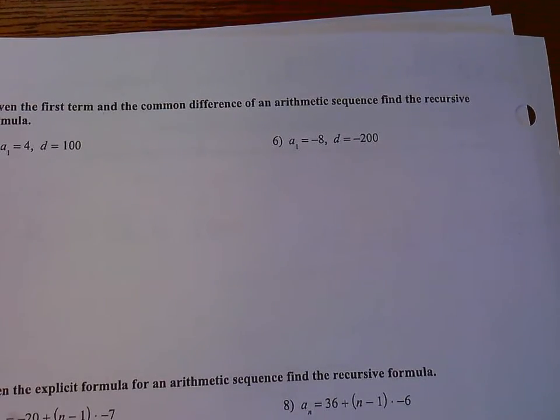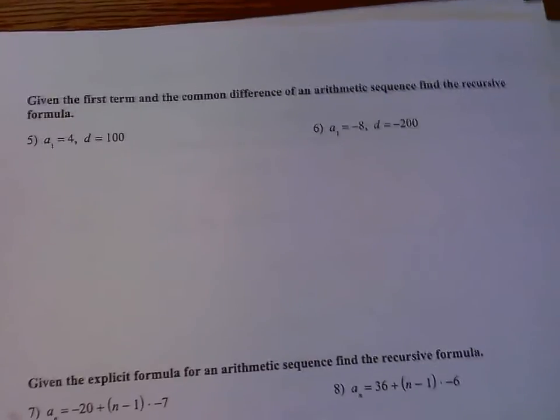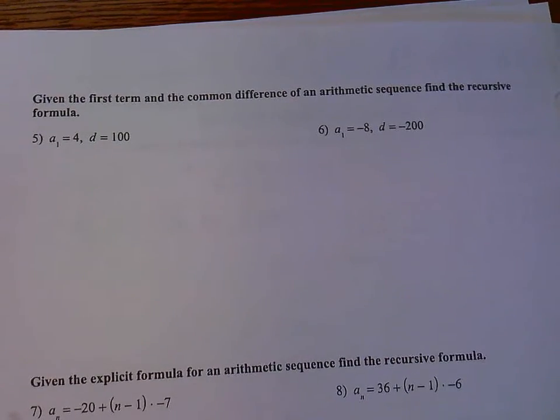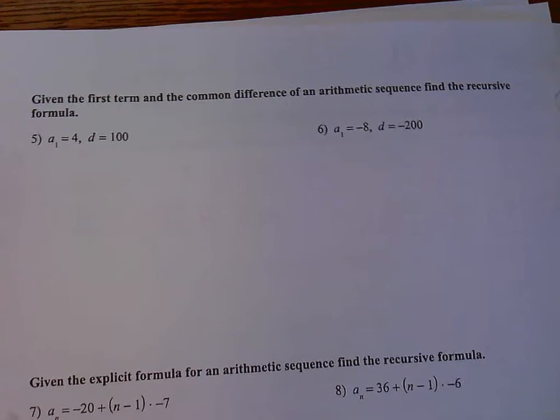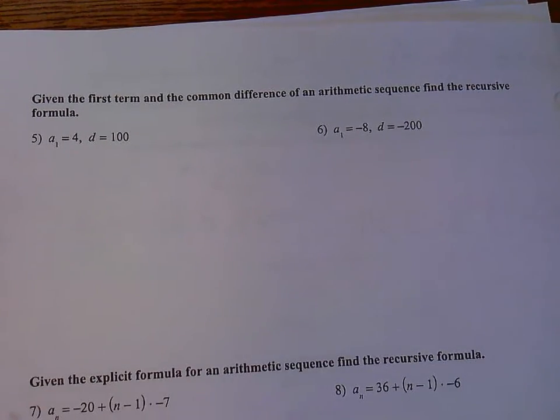Given the first term and the common difference, find the recursive formula. So you could do that on your own. And then given the explicit formula, find the recursive formula. Why don't you practice 5 and 6 for a minute? Because 5 and 6 are the same as 3 and 4, where you have to write the formula yourself. I think writing it a few times helps you remember it, and then we'll get back together at 7 in just a minute.